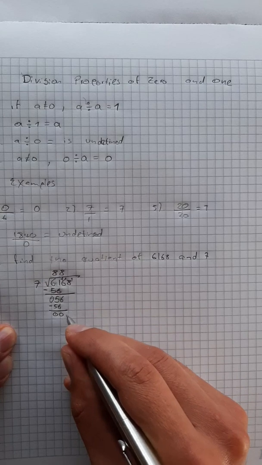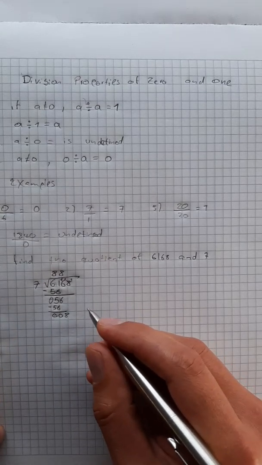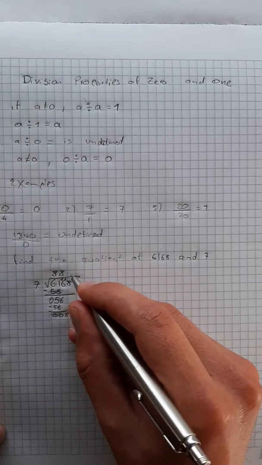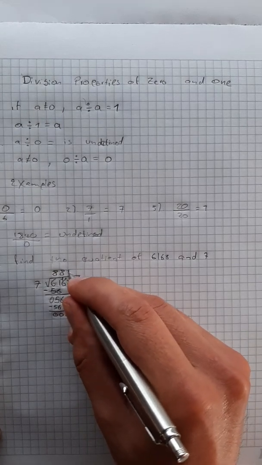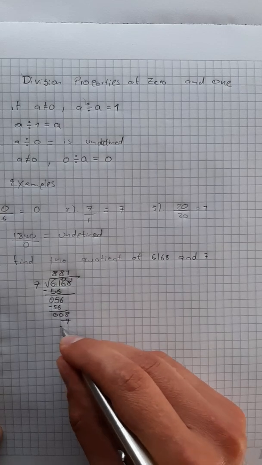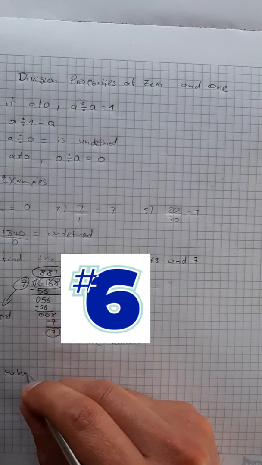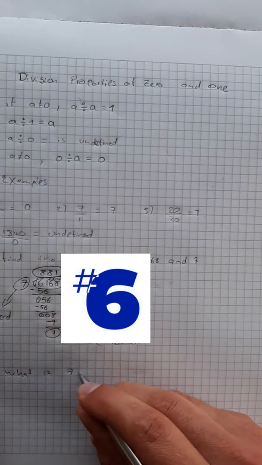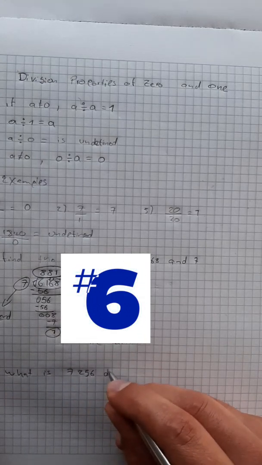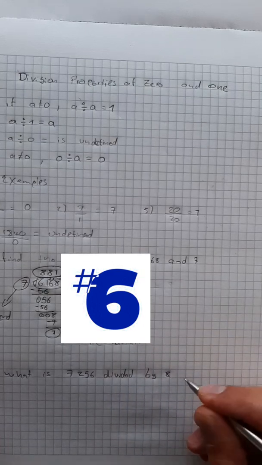Next, let's take the number 8 down, and 8 divided by 7 is 1. Then let's put the number 1 here in the quotient and multiply, subtract, minus 7, and the answer is 1. Okay. Example number 6. What is 7,256 divided by 8? It's another way to ask for a division.